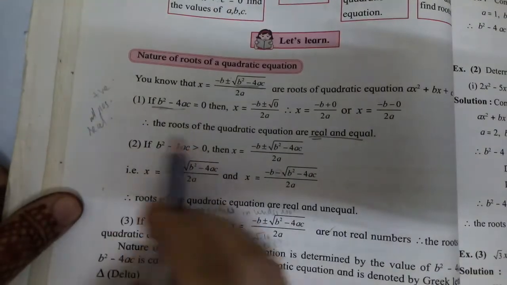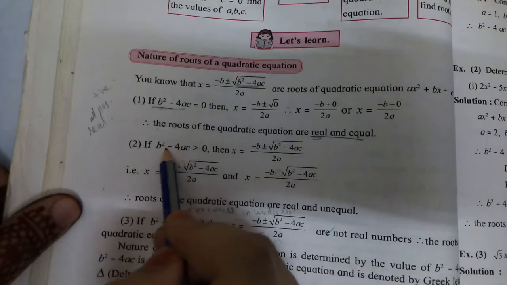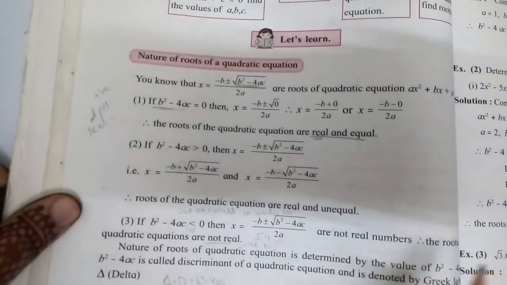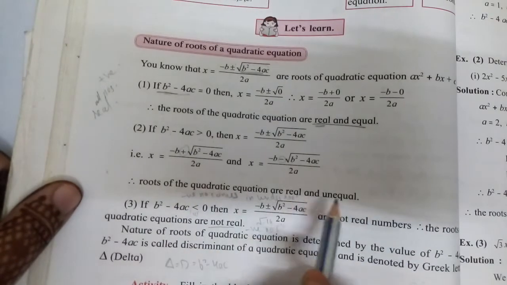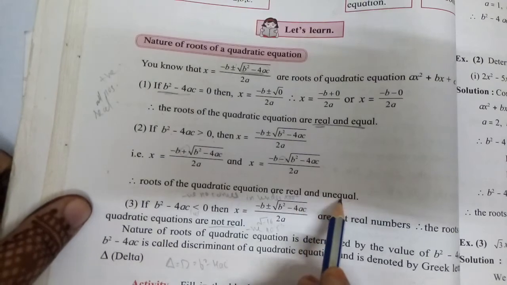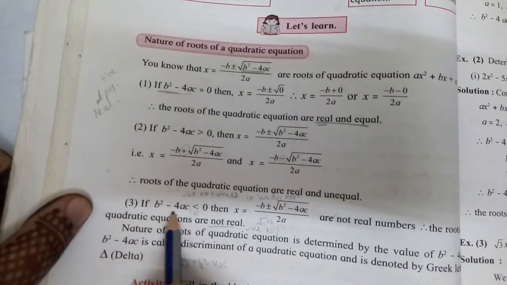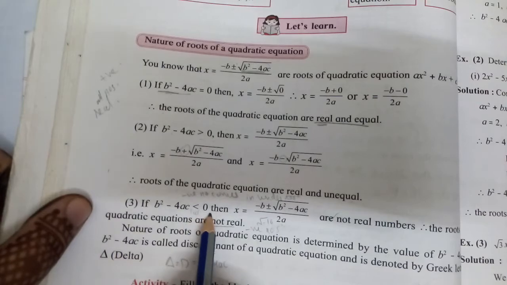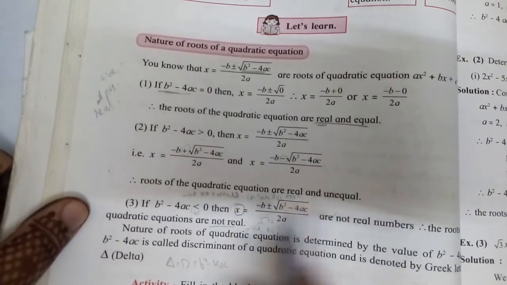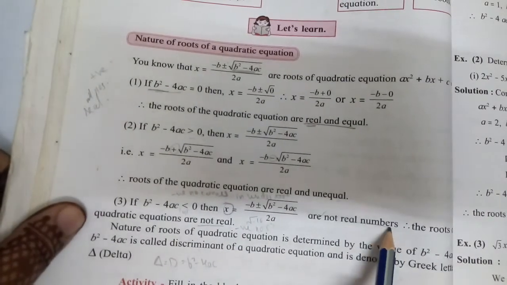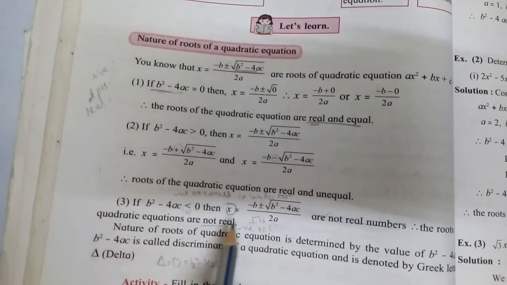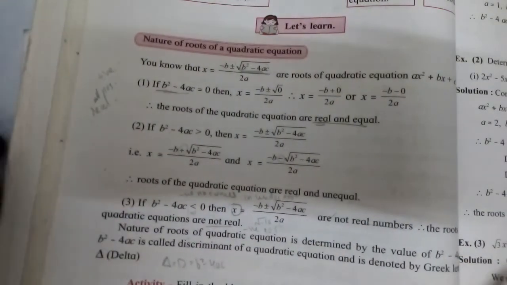And if the value of b square minus 4ac is greater than 0, then the roots of the quadratic equation are real and unequal. The third condition: if b square minus 4ac is less than 0, then the roots of the quadratic equation, that is the values of x, are not real. Therefore, the roots are not real.